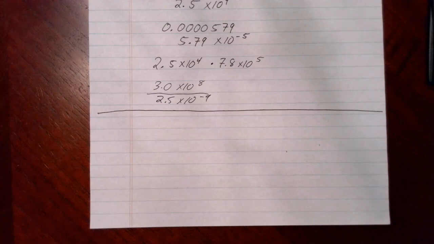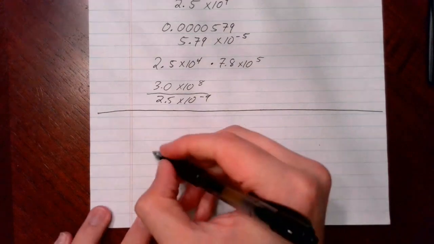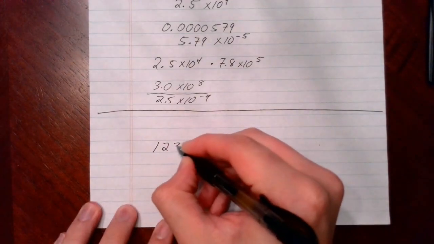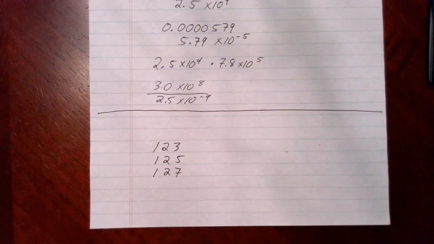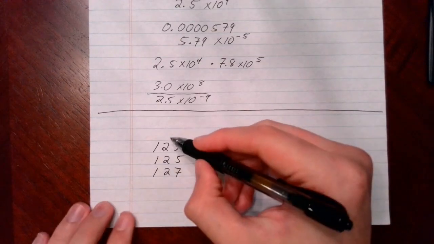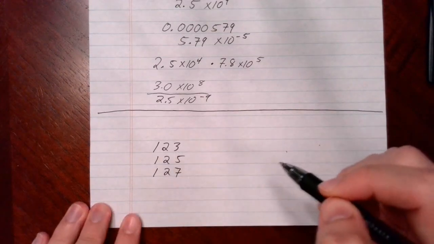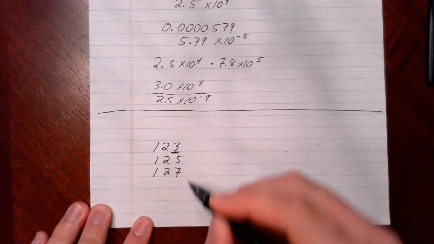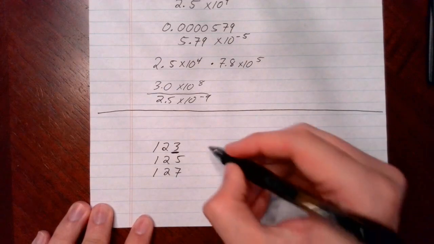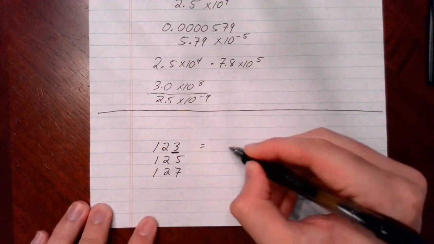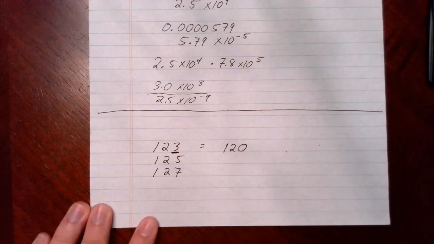So the next thing we want to look at is probably the easiest thing we'll ever do this whole year, but people always tend to forget how to do it and mess it up somehow, and it's rounding. So let's just write one down. Let's say I have 123,125,127. If I want to round to the tens place, which would be the 2, I look at the digit before. If the digit before is less than 5, we drop it off. So rounding this number to the tens place, I have 120.